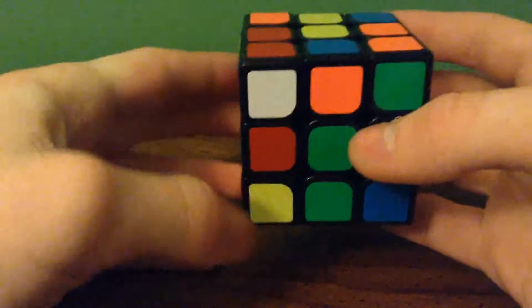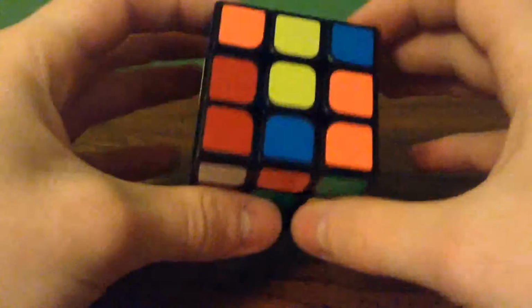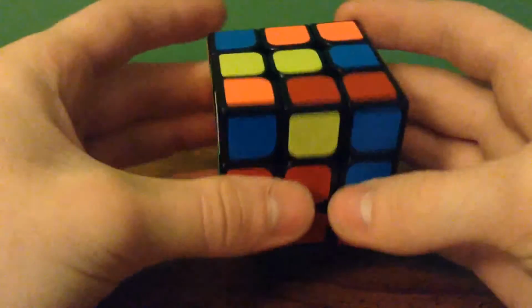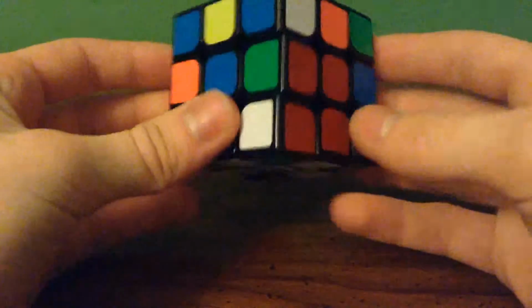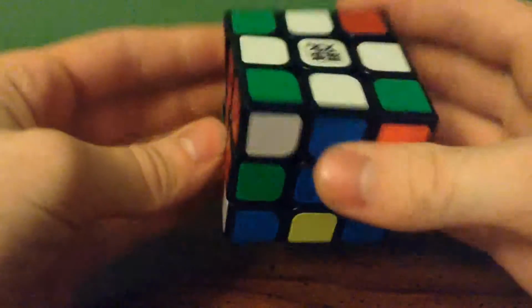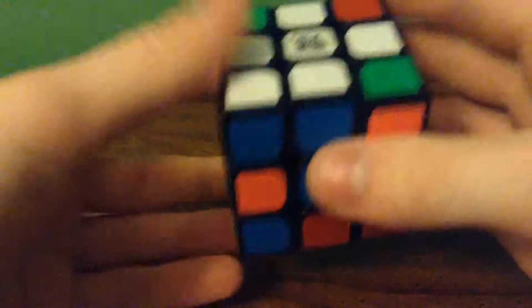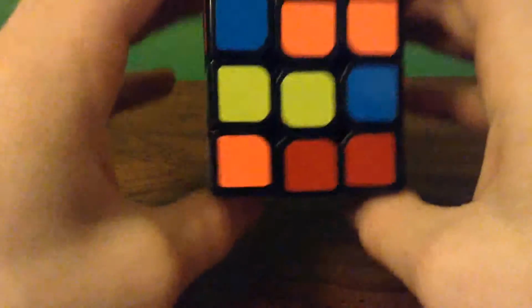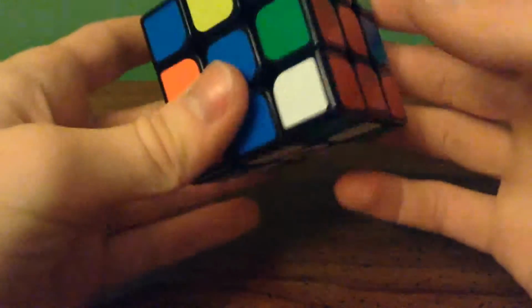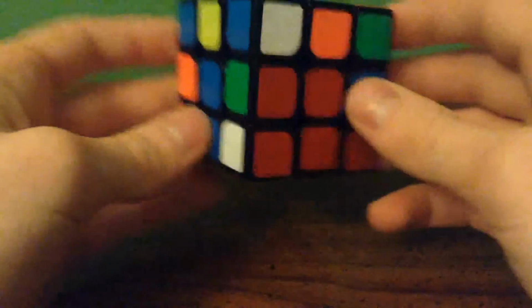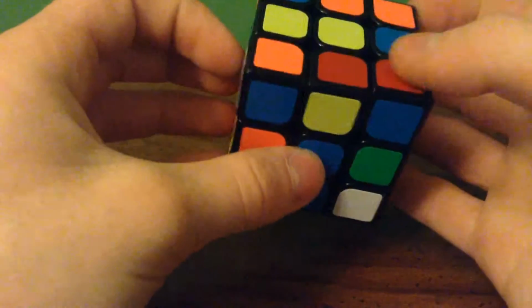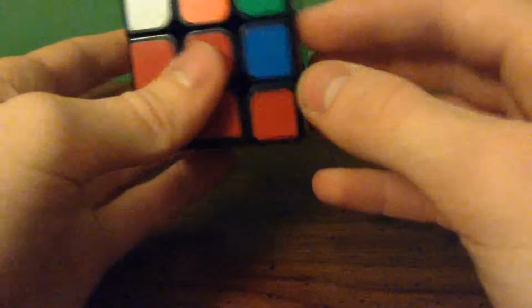F2L stands for first 2 layers, and basically what you do is you find a corner that needs to go in a slot. In beginner's method you would put the corner in like this with the cross on top, but since the cross is on bottom you just do it with cross on bottom, and it's faster that way as well. So you find a corner that needs to go in a slot, and then you also find an edge that matches that corner. See, this is red and blue, and this is red and blue.